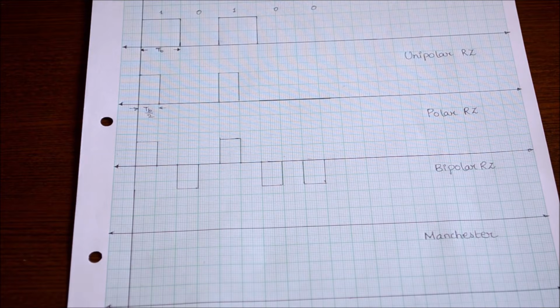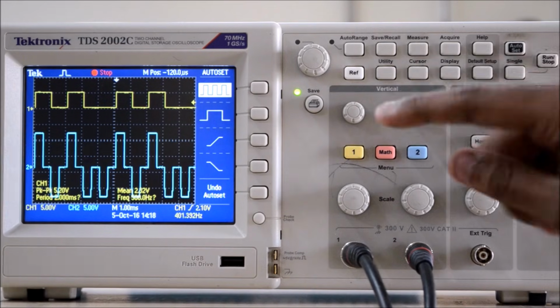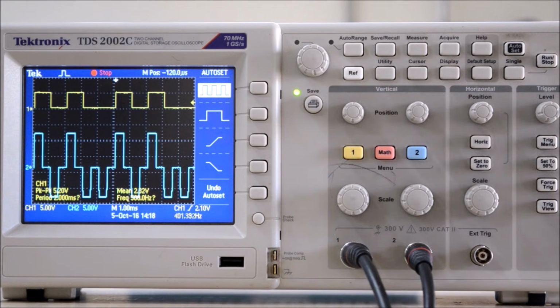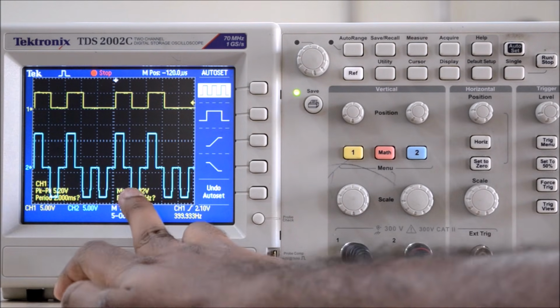So this is how a polar RZ waveform pattern looks. Now we'll check the same pattern on the DSO. This is the waveform of a polar RZ signal. This is our bit pattern again, and now this is the polar RZ signal.